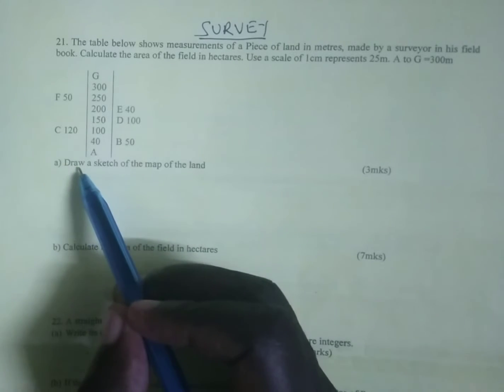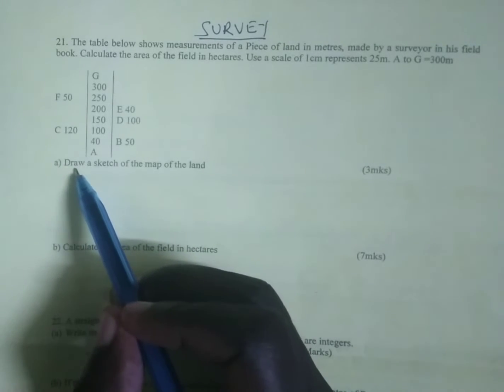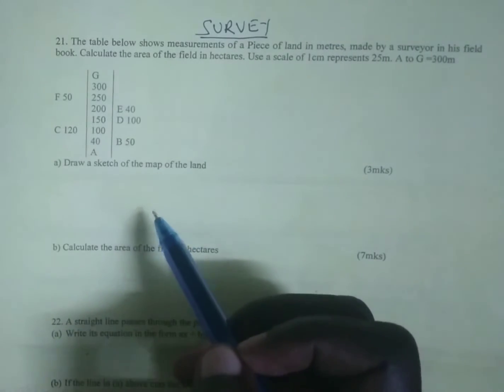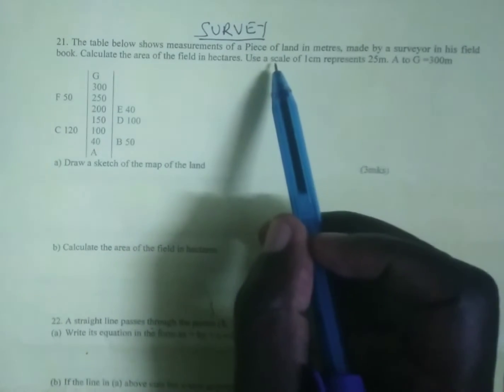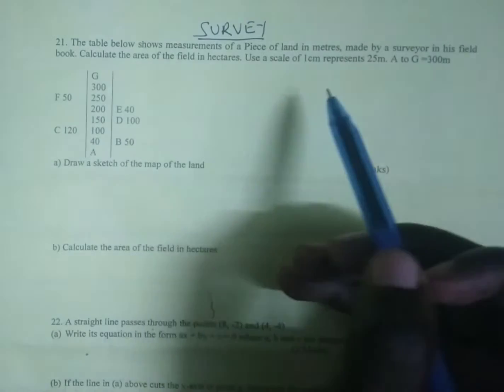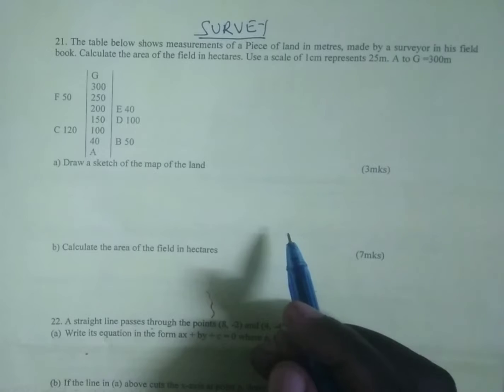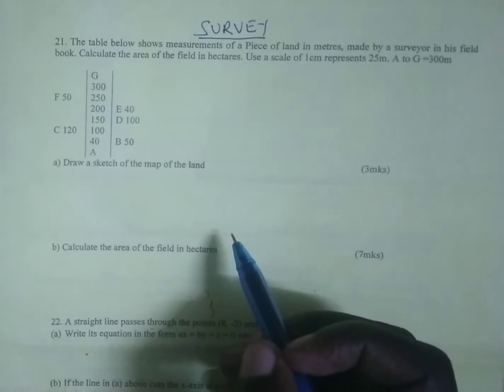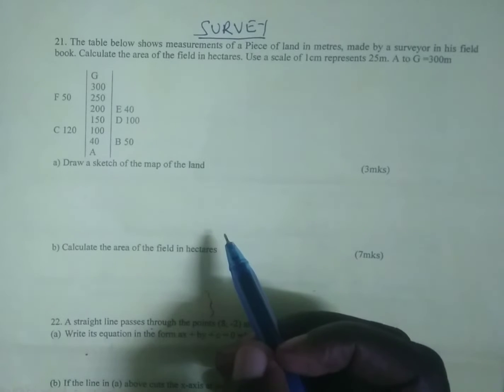The first part of the question reads, draw a sketch of the map of the field. I want to ignore the use of the scale drawing so that I can show you how to do the sketch, after which I will show you how to use the scale to come up with the map of this land.